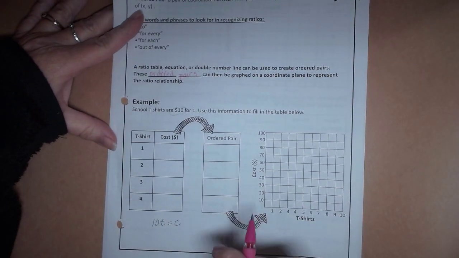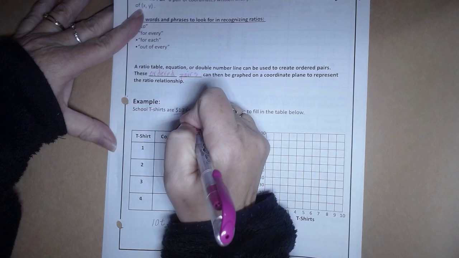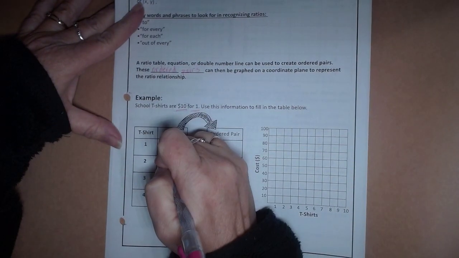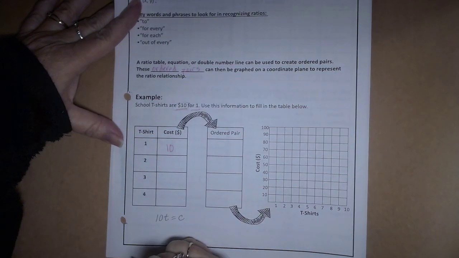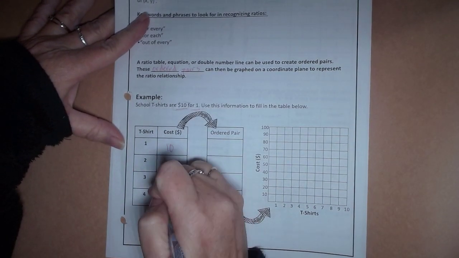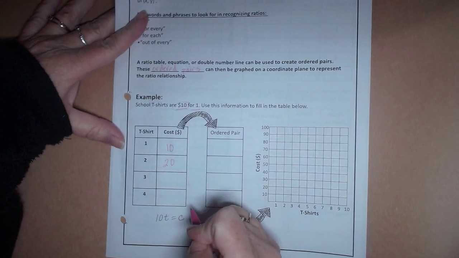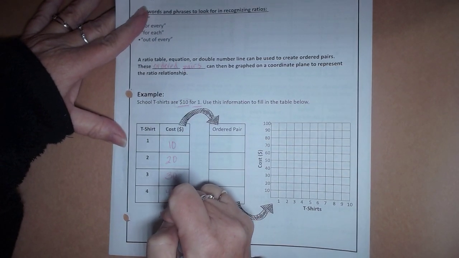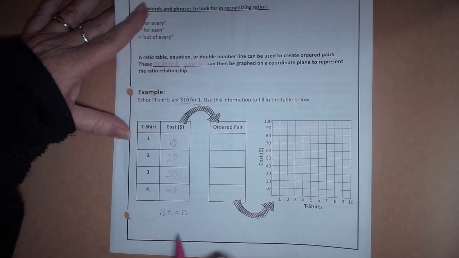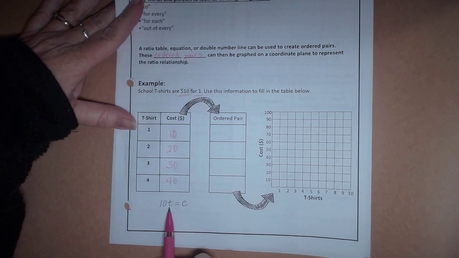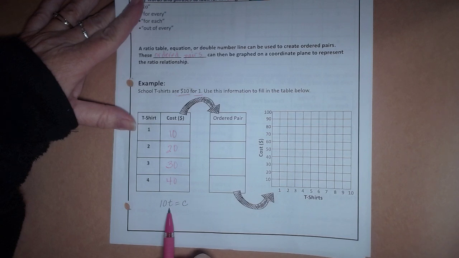So here we go. It says $10 for one t-shirt. So for one t-shirt, the cost is $10. So then how much is it for two t-shirts? All right, $20. So this one's fairly easy, and you can probably pretty quickly just go through and fill that out because you know that $10 times each number of t-shirts, if T means t-shirt, equals the cost.